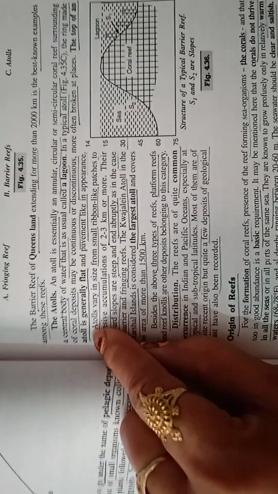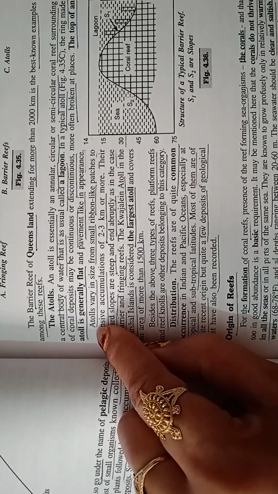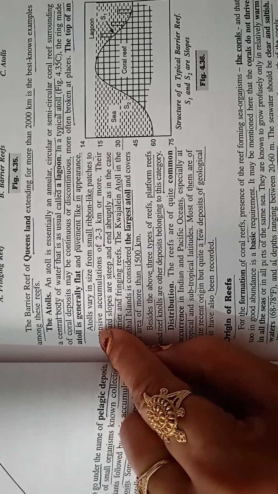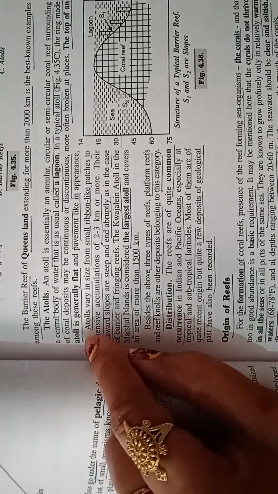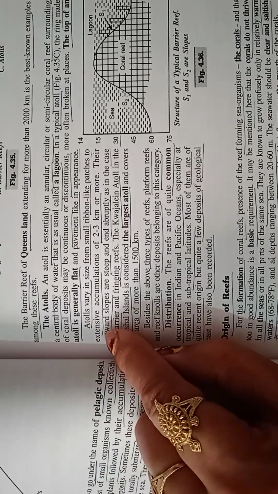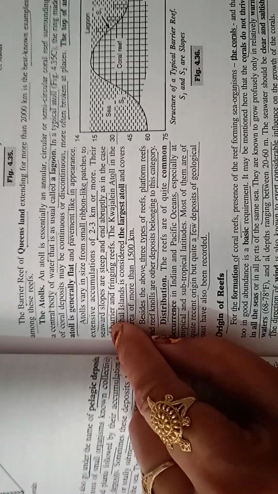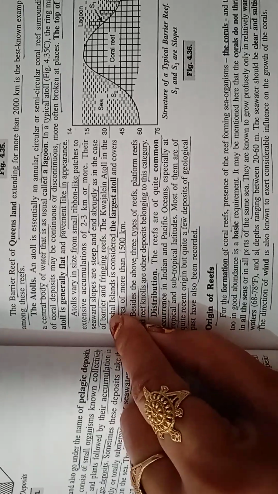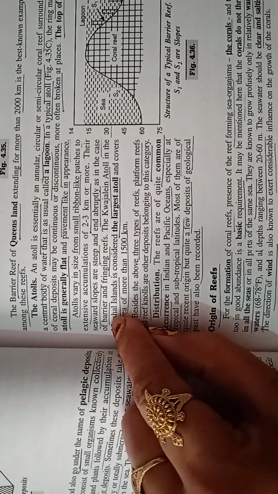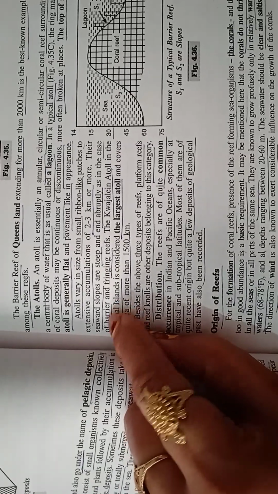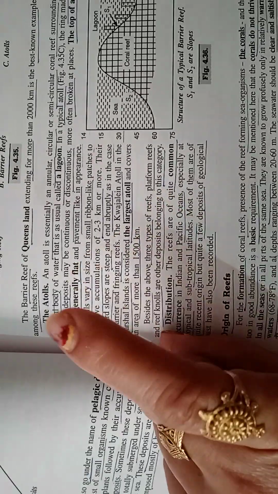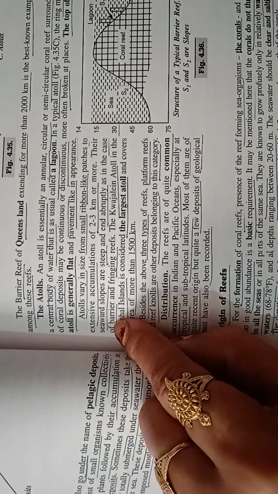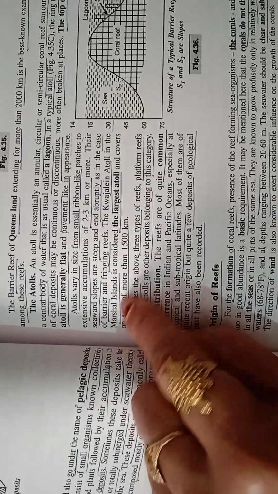The top of an atoll is generally flat and pavement-like in appearance. Atolls vary in size from small ribbon-like patches to extensive accumulations of 2 to 3 kilometers or more. Their seaward slopes are steep and end abruptly, as in the case of barrier and fringing reefs.